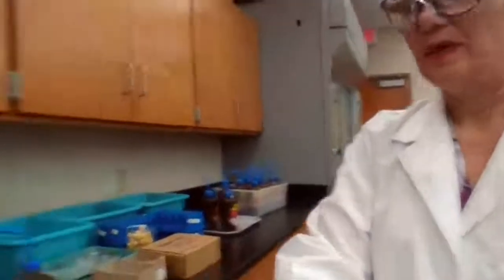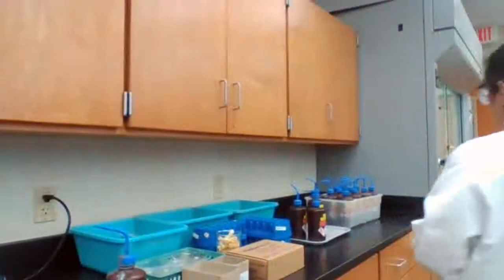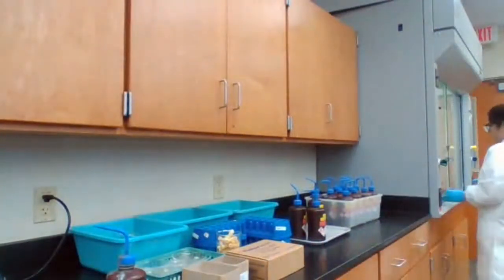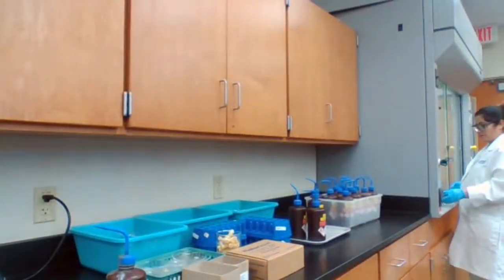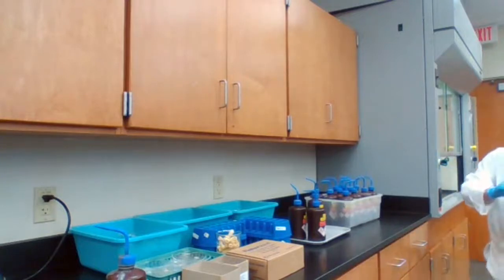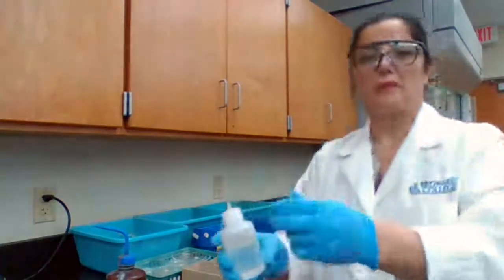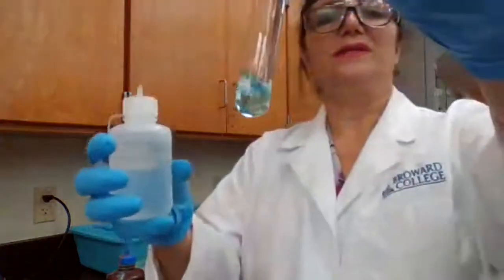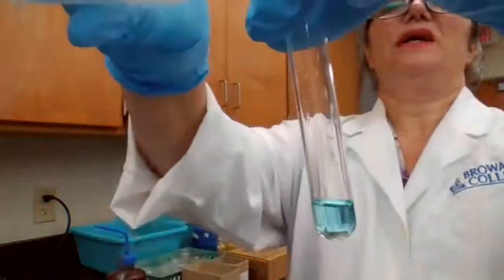Then we are going to add 4 drops of 6 molar HCl. We add 6 molar HCl. Please pay attention what is happening as I'm adding the HCl.